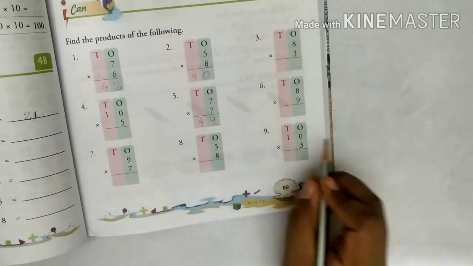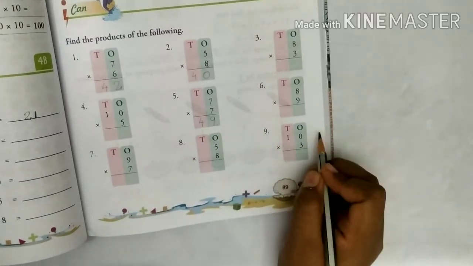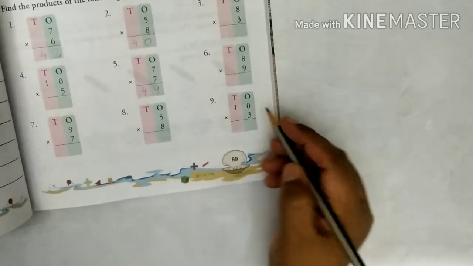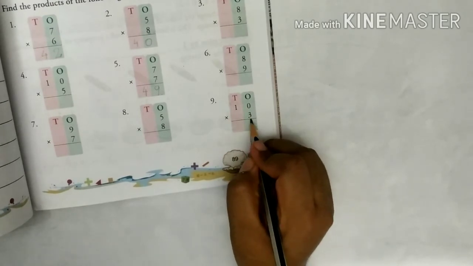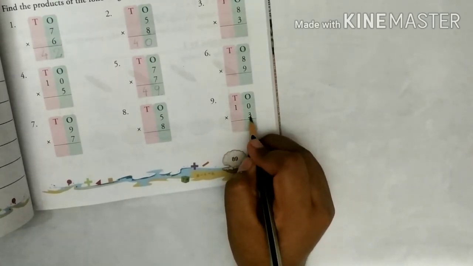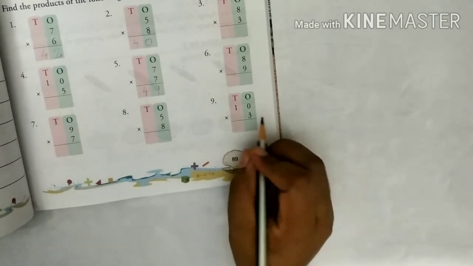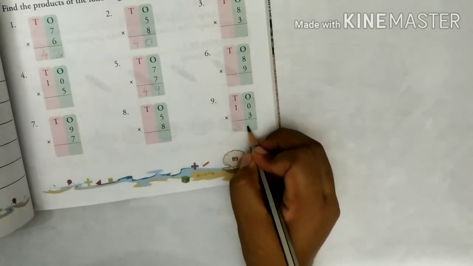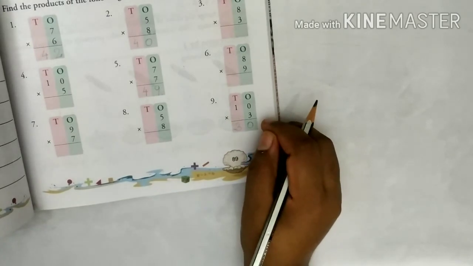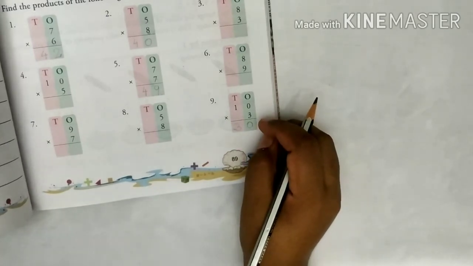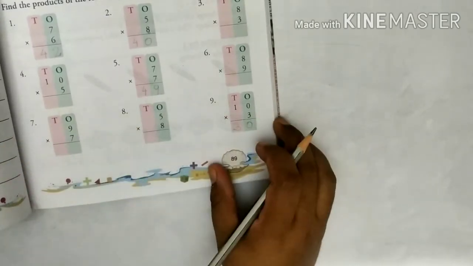Okay. Now let's see the last question, 9th one. Here we have 10 threes are. So in the table of 10, what is 10 threes are? 10 ones are 10, 10 twos are 20, 10 threes are 30. So you can directly write it as 30. Right? So similarly, do all the other questions.